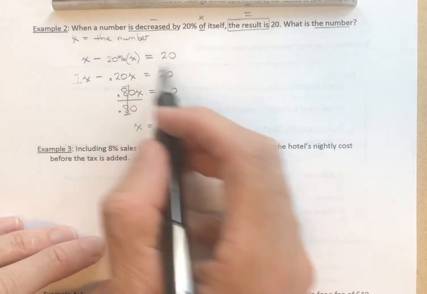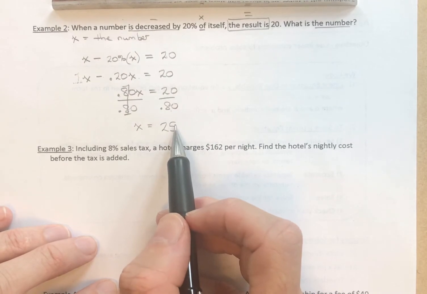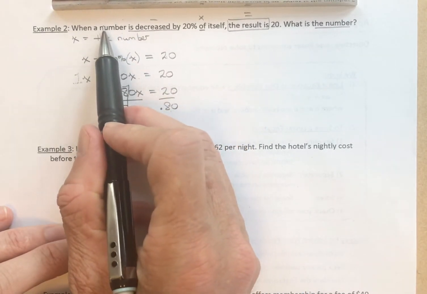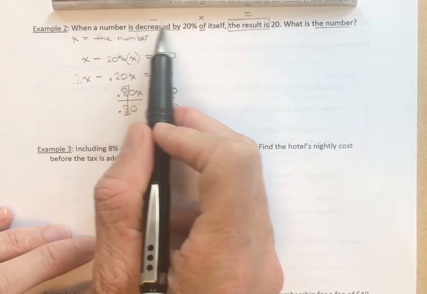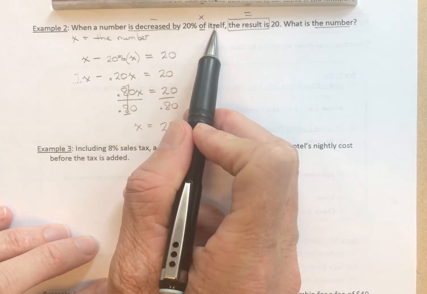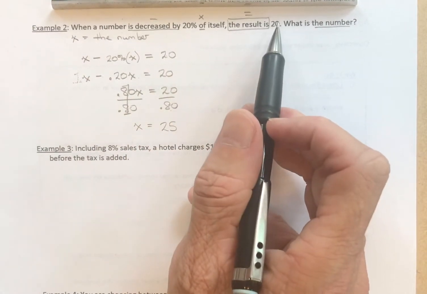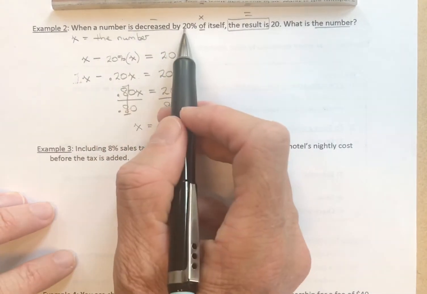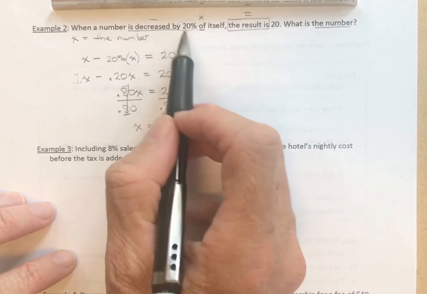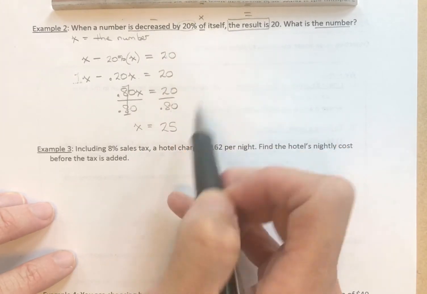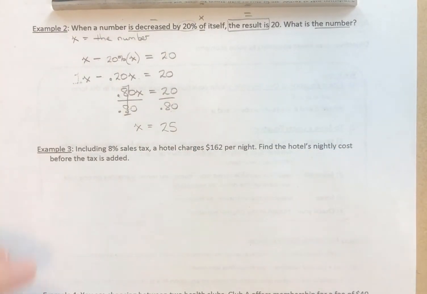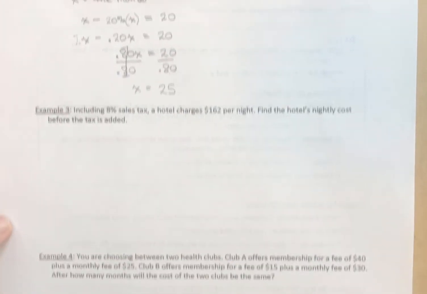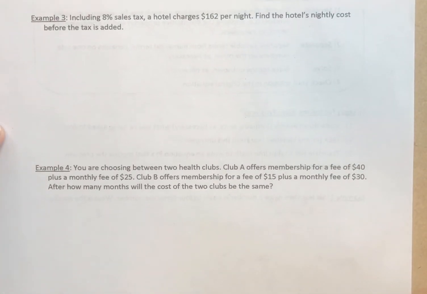Okay, let's think about it. We can look at this one and ask, does this make sense? Is 25 decreased by 20% of 25 equal to 20? It kind of makes sense. Obviously, if we start with a number like 25 and decrease it by a fifth, 20%, a fifth of itself, we can get pretty close. So that seems to make sense to me. All right, let's get into a couple of real-world examples.